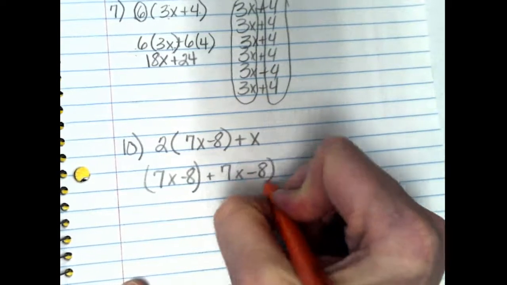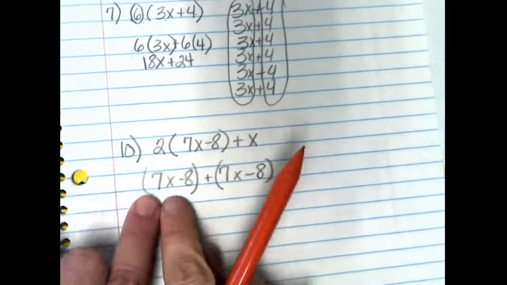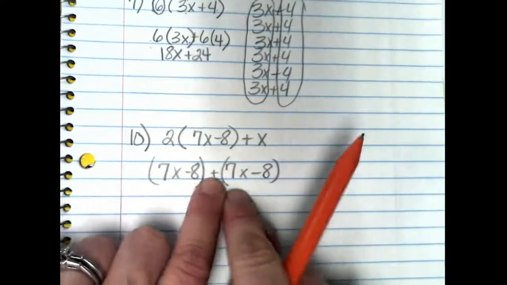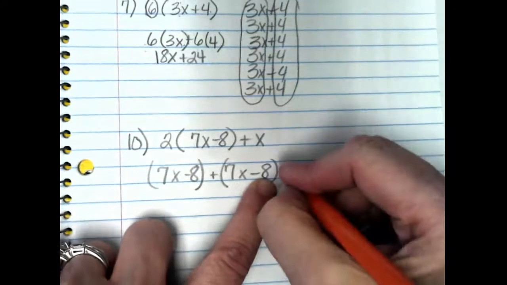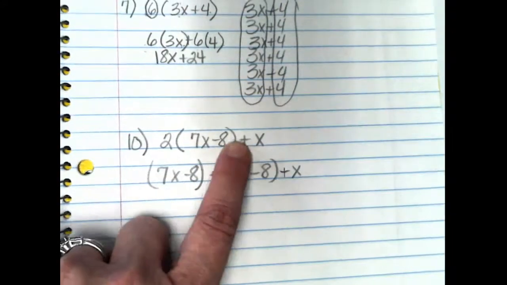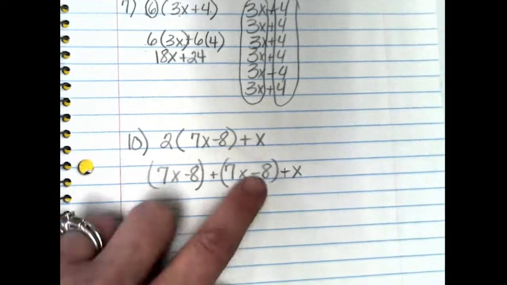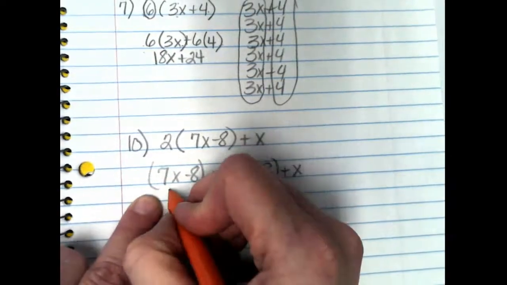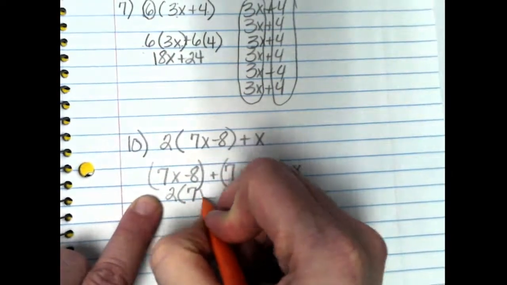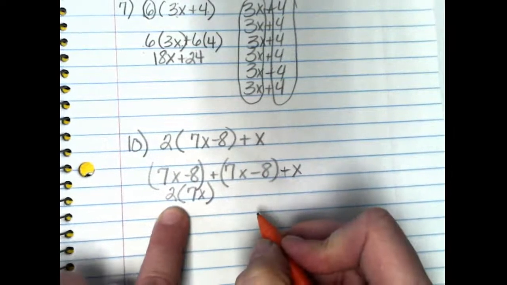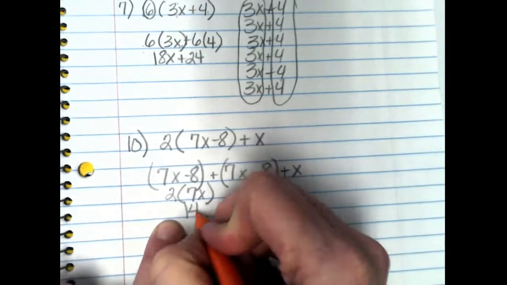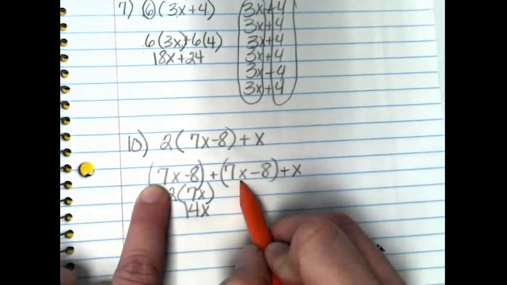I'm just going to put these in parentheses so that I can show that it's a group of 7x minus 8 and another group of 7x minus 8. And to that, I'm going to add another x that comes from my original problem. Okay, well, how many 7x's do I have altogether? Well, I have 2 groups of 7x's, right? I'm just going to write it so that you can see what it looks like, which, we agree, is 14x, right? 2 groups of 7x's.